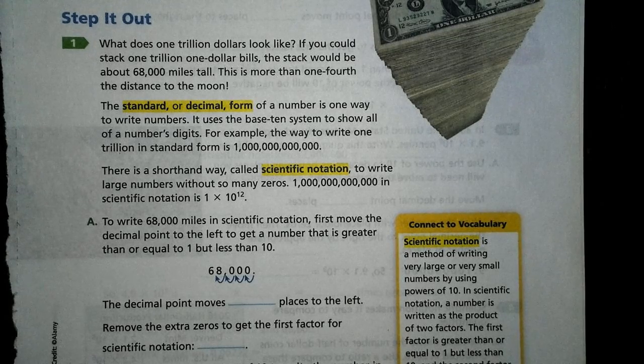The standard or decimal form of a number is one way to write numbers. It uses the base 10 system to show all of a number's digits. For example, the way to write 1 trillion in standard form is 1 followed by all of those zeros. There is a shorthand way called scientific notation to write large numbers without so many zeros.